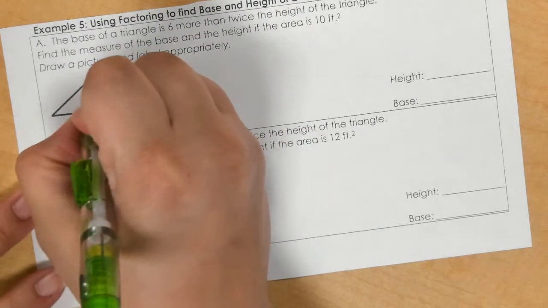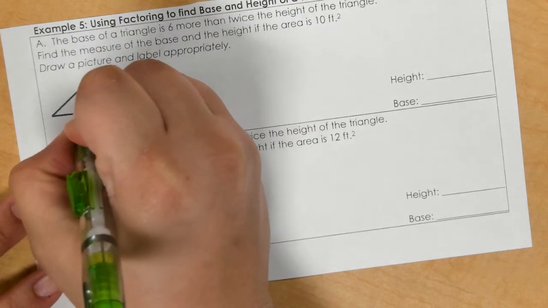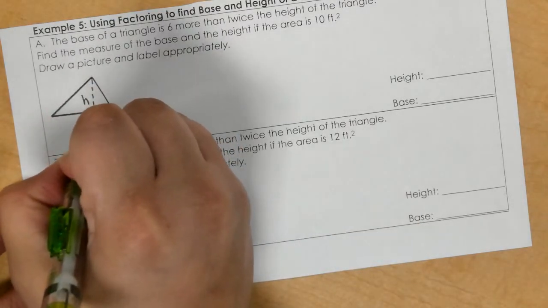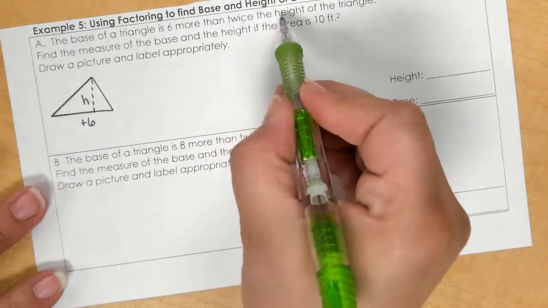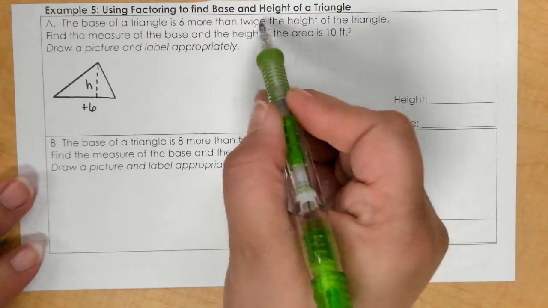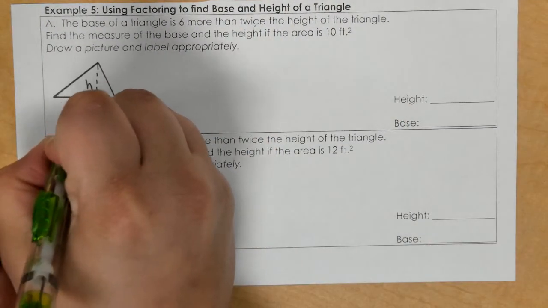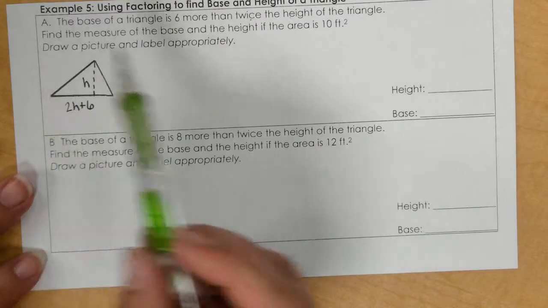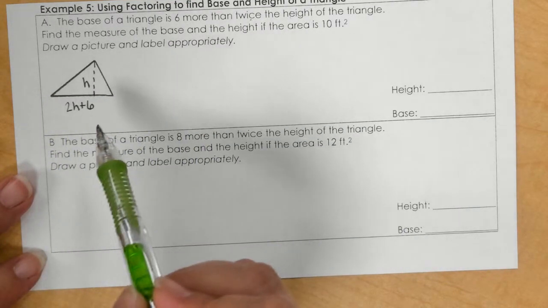We know that the height is just the height. We don't know the number for that. It says the base is 6 more, so that'd be a plus 6, then twice the height. Well, twice the height is 2 times the height, so 2h. So this represents your base, this represents your height. We also know that the area is 10 feet squared.